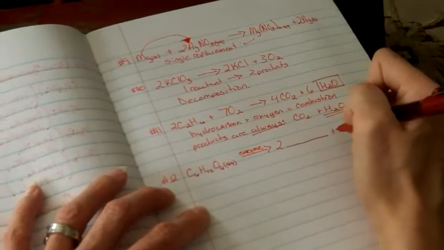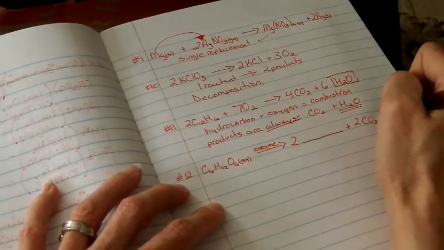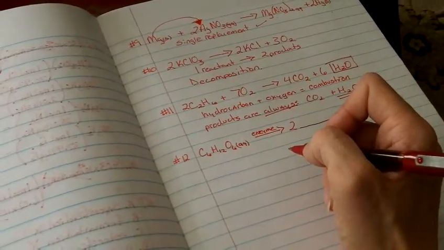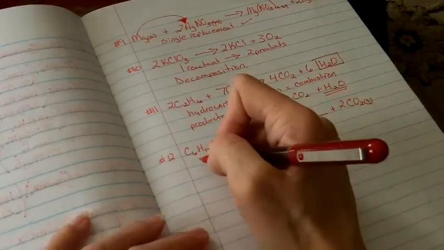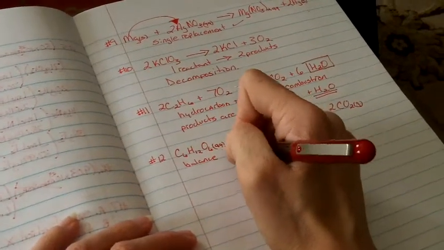We have 2 moles of our product plus 2 moles of CO2 gas. The way we're going to solve this is we're going to balance the equation for our unknown.